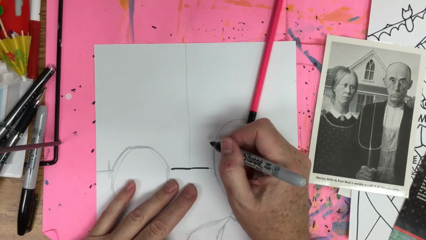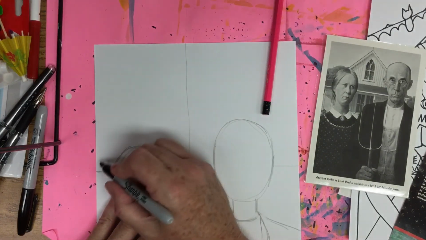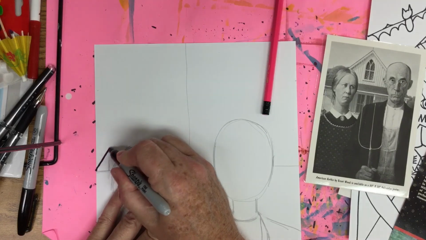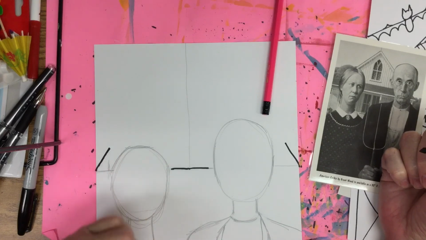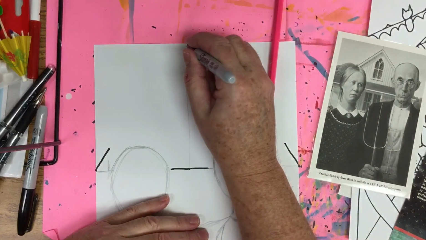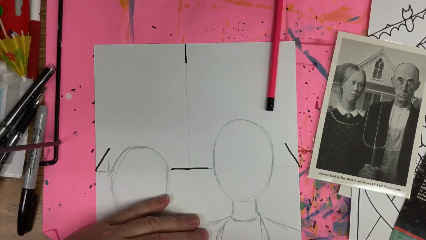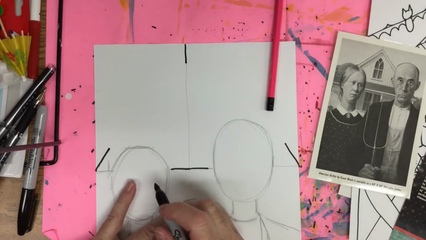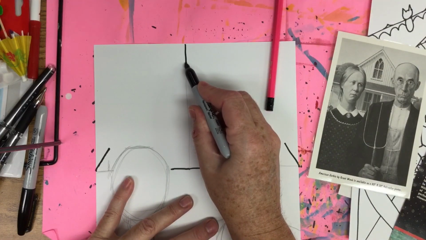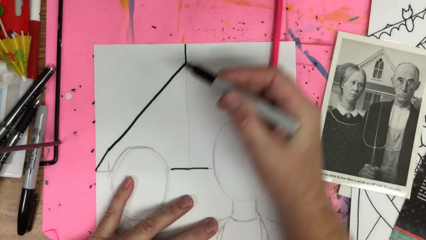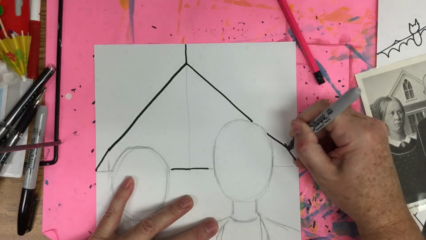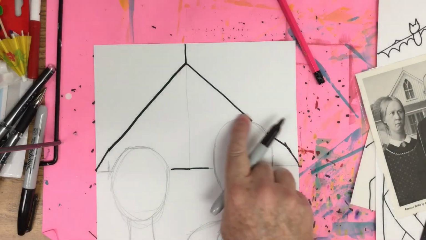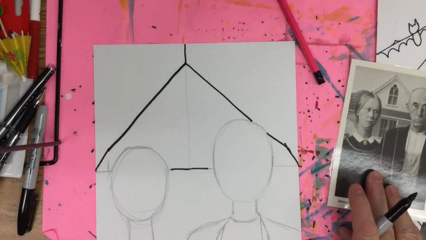Because now we're going to come diagonally up on each side. And then we're going to do a weather vane at the very top, or a lightning rod. And then we're just going to simply connect this straight down to this line and straight down. Now, if you have to go behind the head, that's fine, to that line. And if your head shape changes, we can fix that later.